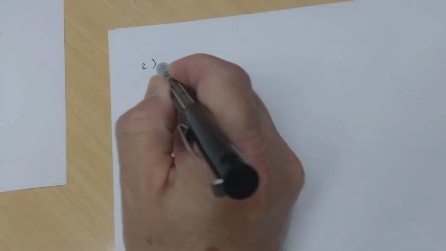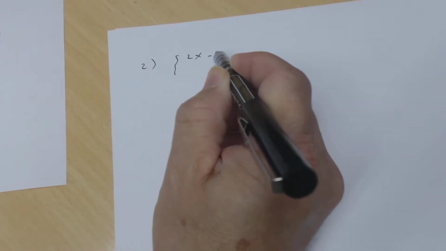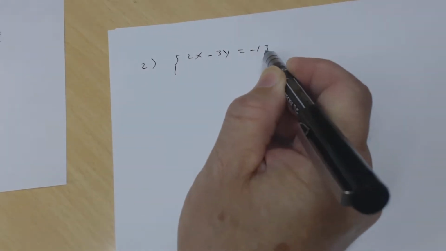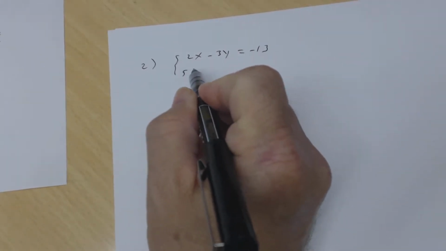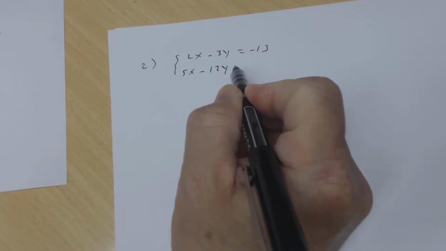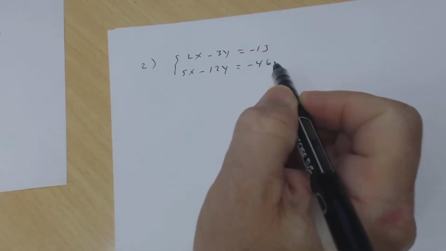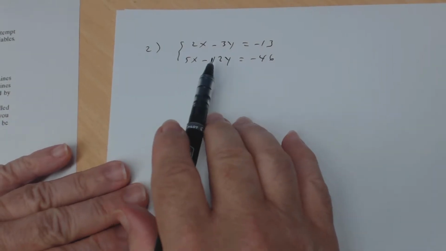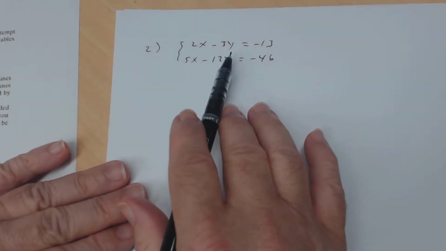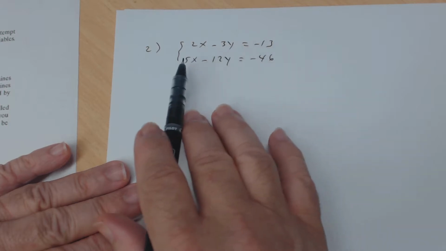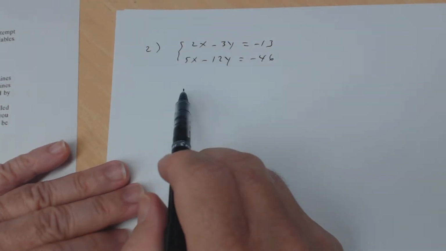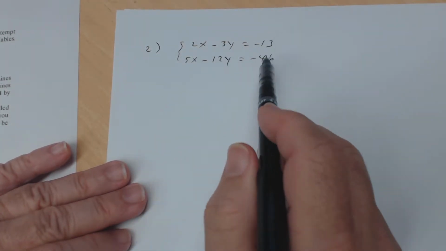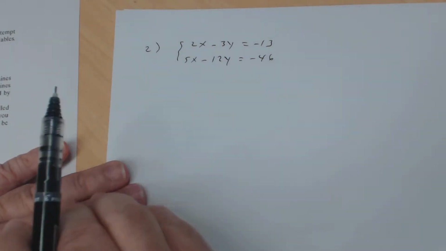All right, number 2, you have, let's say, 2x minus 3y equals negative 13. And then 5x minus 12y equals negative 46. All right, so notice that in this system, the lines are both in standard form, and notice the x's are aligned, the y's are aligned, the constants are aligned, and the equal signs are aligned.